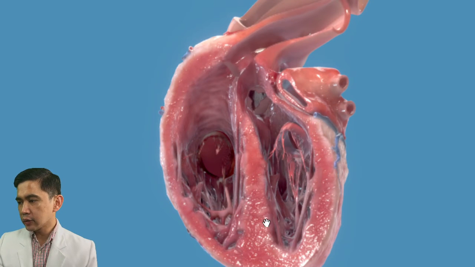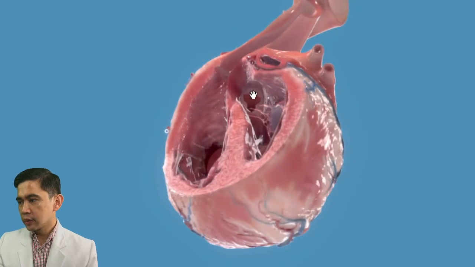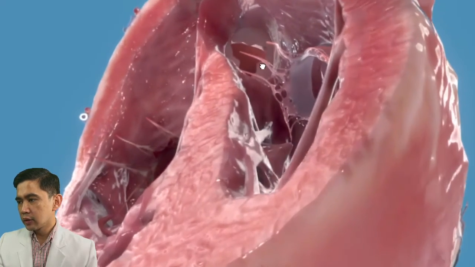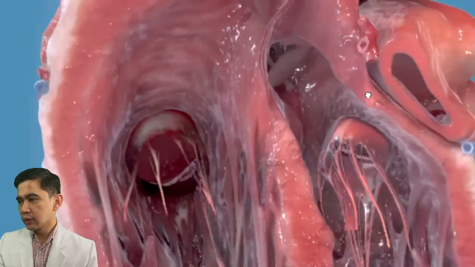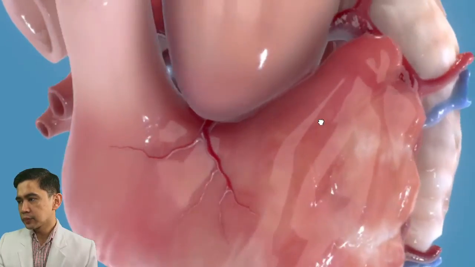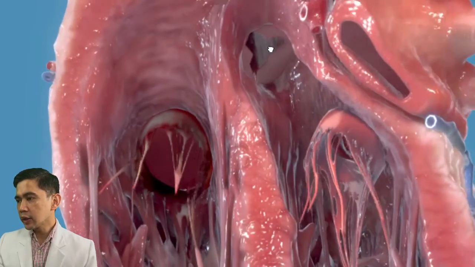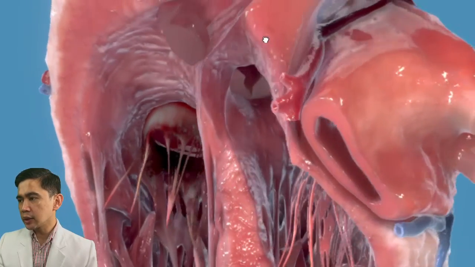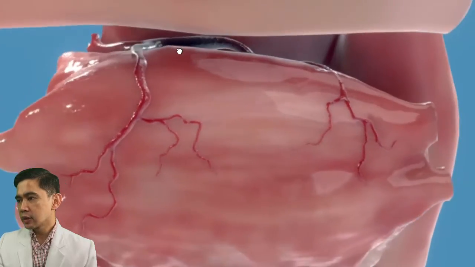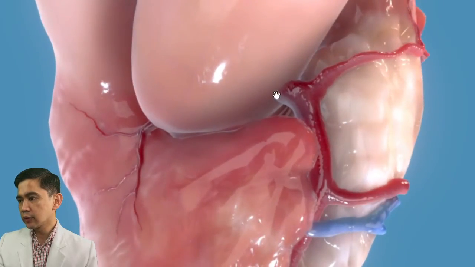From here, the left ventricle, which is thicker than the right ventricle, will propel blood into the body via the aortic valve. Okay, that's the aortic valve. The aortic valve has openings in its semilunar valves. So this is one of the openings.